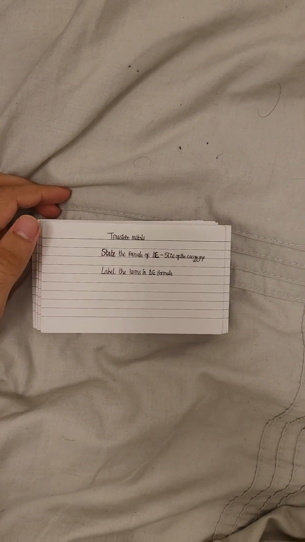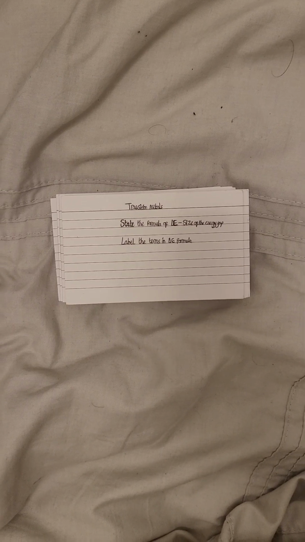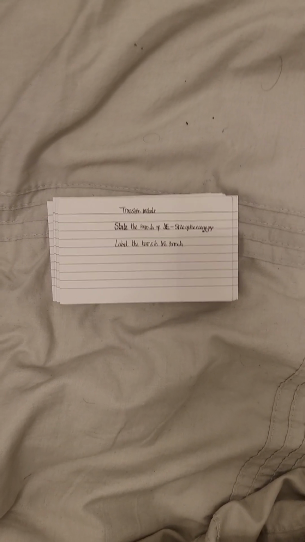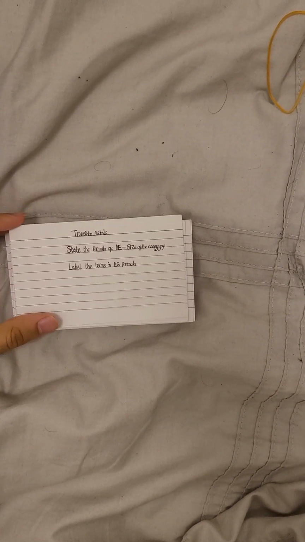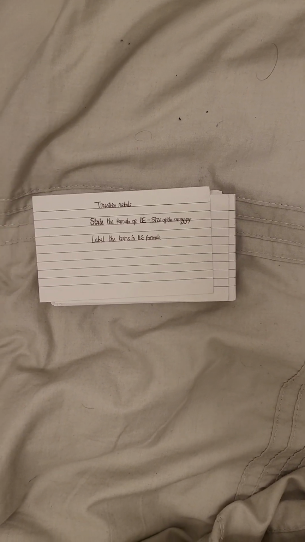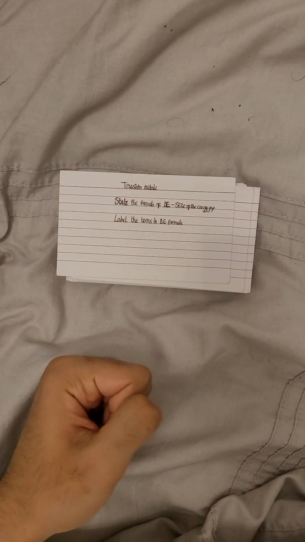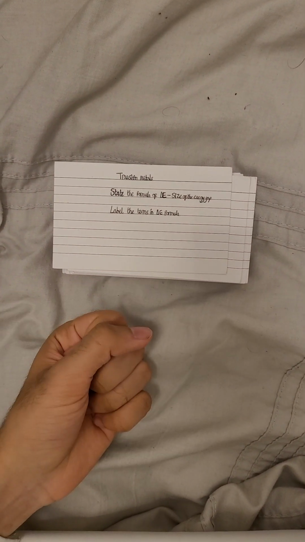Transition metals flashcards. I'm going to try to make this video as quickly as possible, basically speed running through these flashcards. This is the first time in a while I've gone through these flashcards, so I'm not going to remember a lot of this, but that's fine because that's the whole point. I'll tell you the plan for this channel.